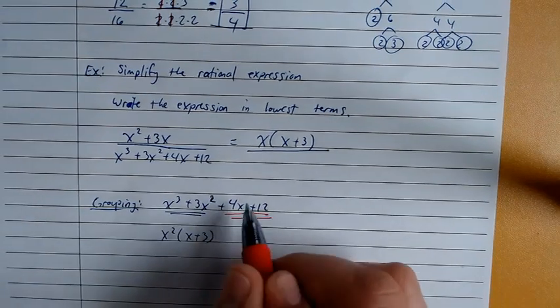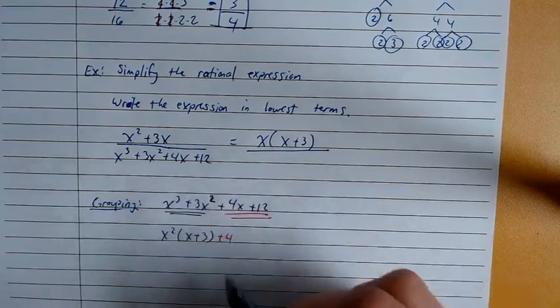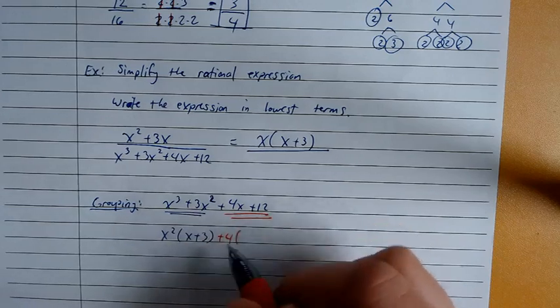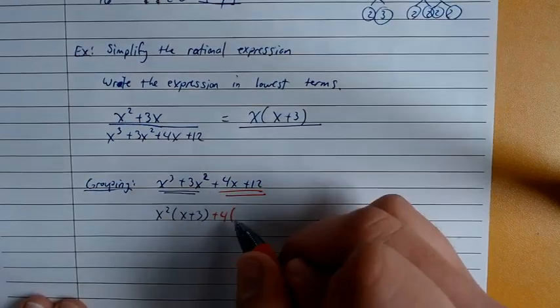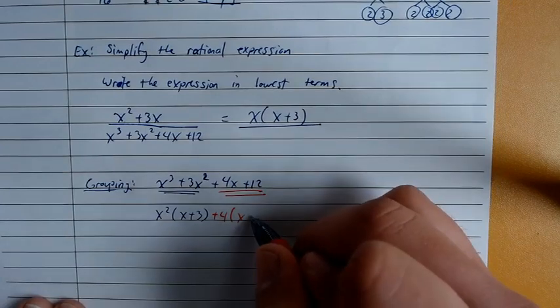Looking at these 2 terms, they have a common factor of a positive 4. They can both be divided by 4. And when we do that, that's going to leave us an x, and 12 divided by 4 will give us a positive 3.